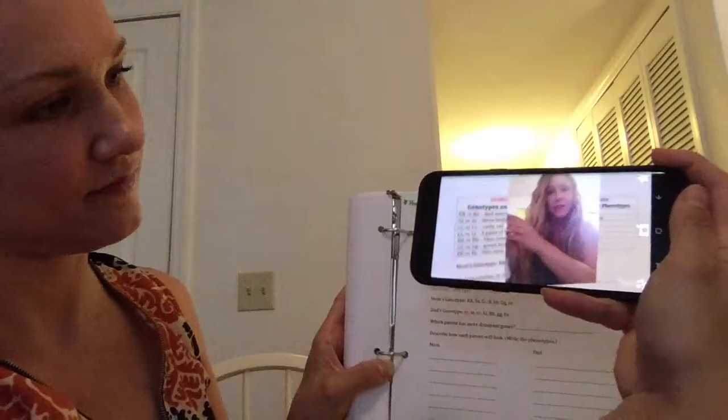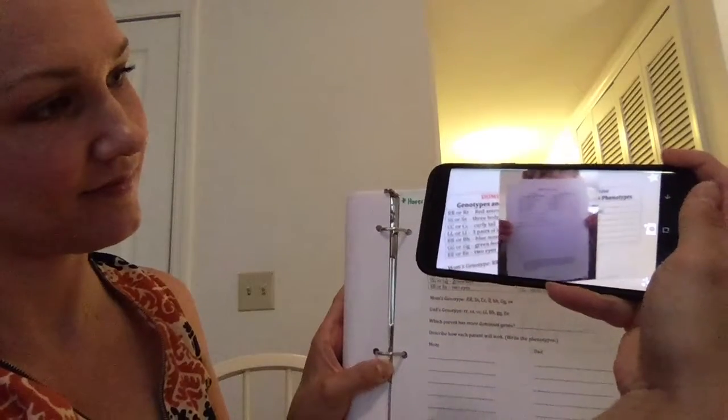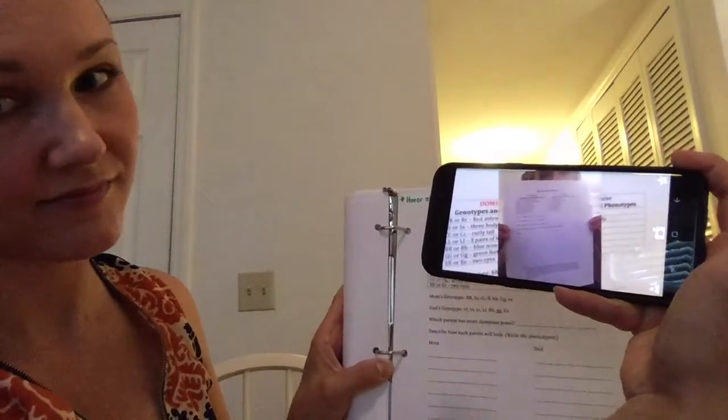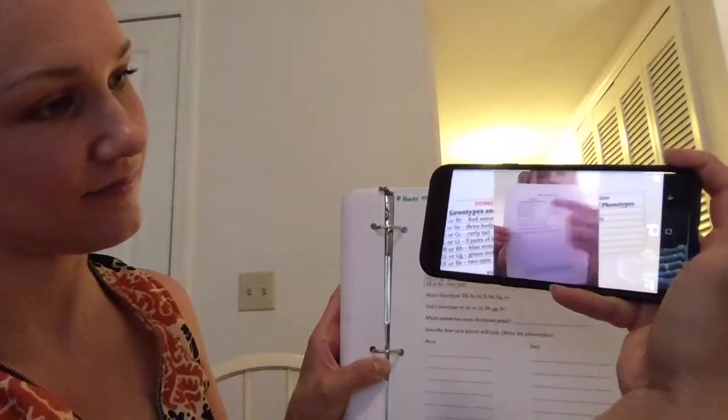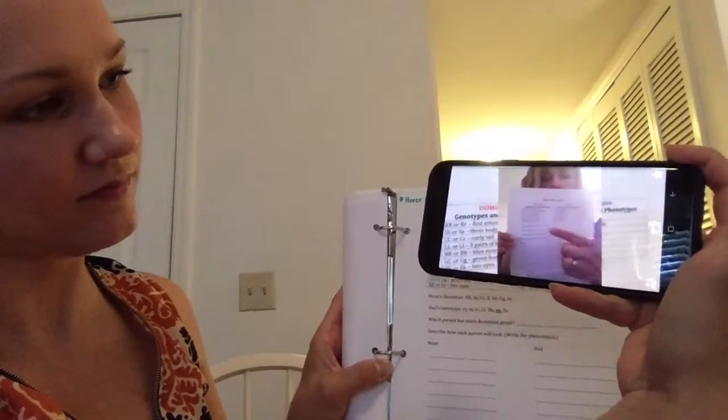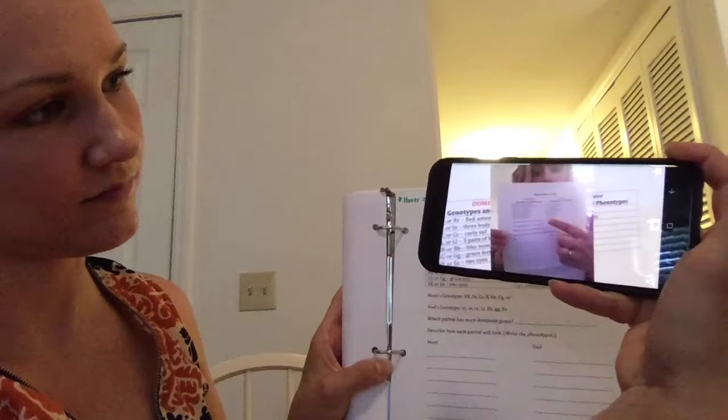Your next activity is your bug creation activity. This activity is really fun, and you'll get the opportunity to create your own bug. This is what the worksheet looks like. It's provided in your notebook. You can see that you will notice what is dominant and what is recessive, and then I give you the traits that the mom has and the dad has.